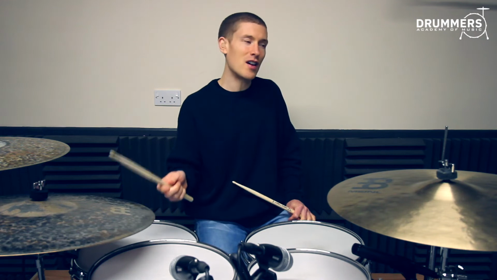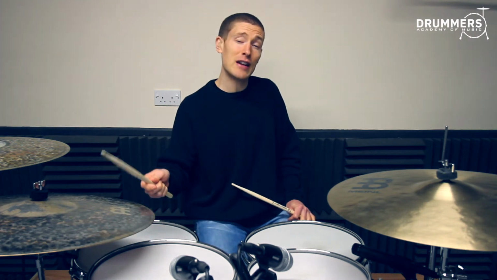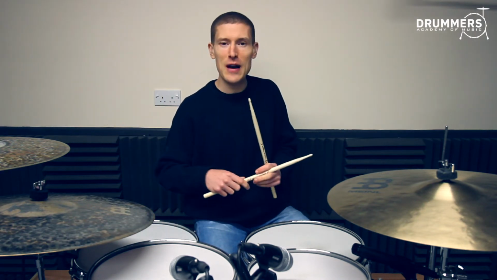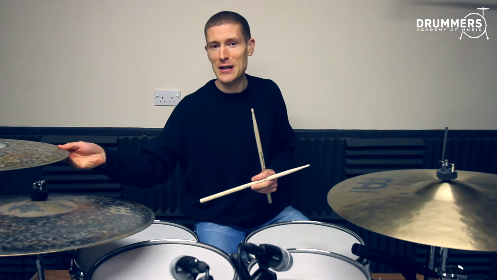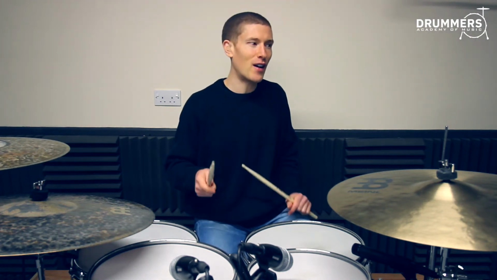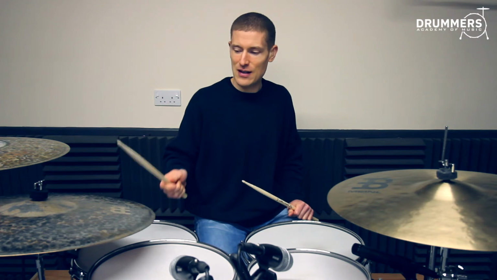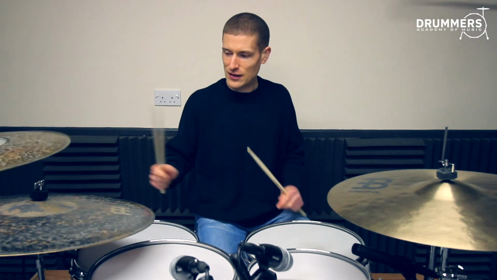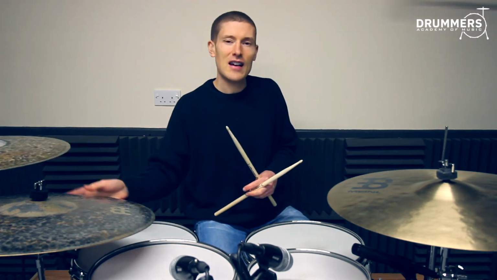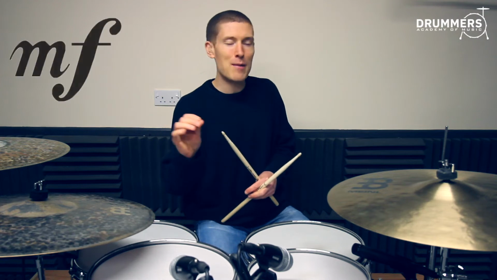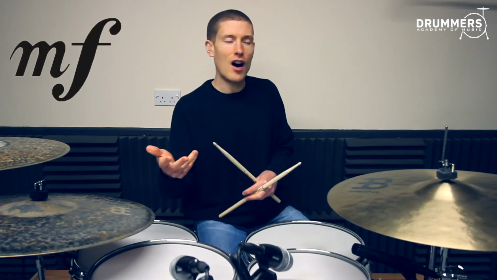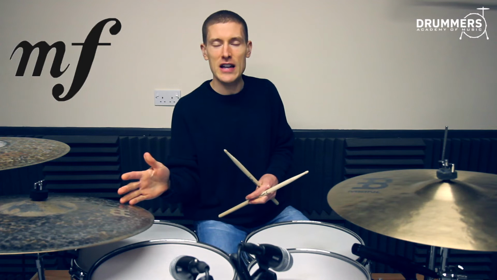So we've got 1, 2, 3, and then a crash on the 4. Okay, no bass drum on the crash. So don't be tempted to play that bass drum on the crash there. Okay, and beneath that bar, we've got MF, which is short for mezzo forte. So we're back to half loud. So we need a dynamic change there.